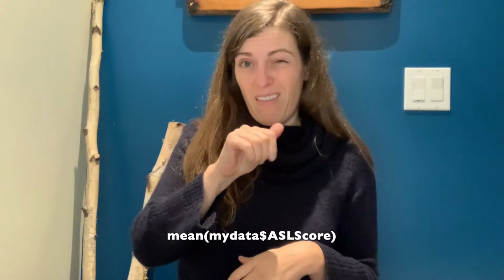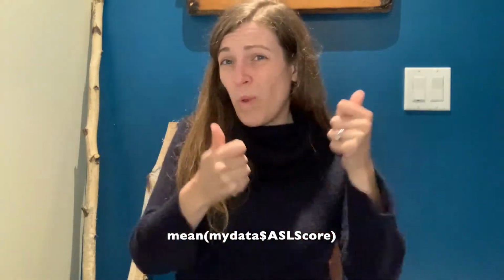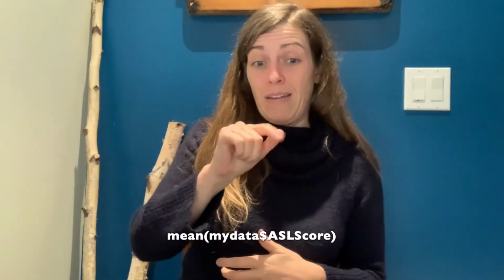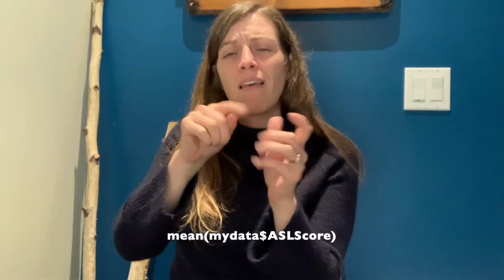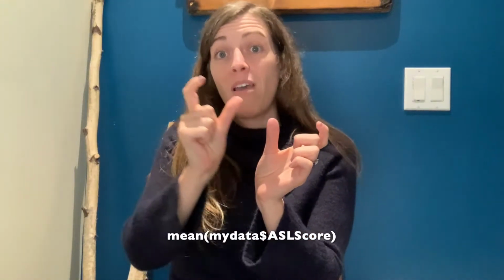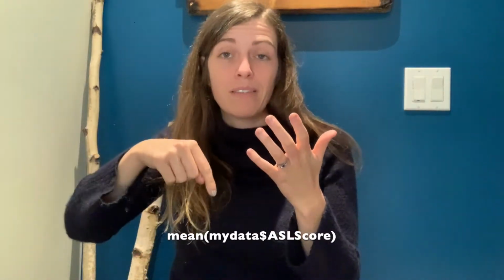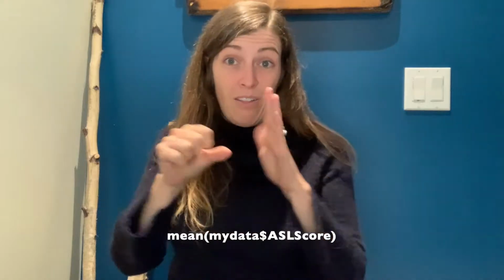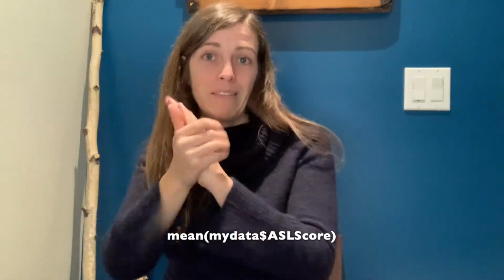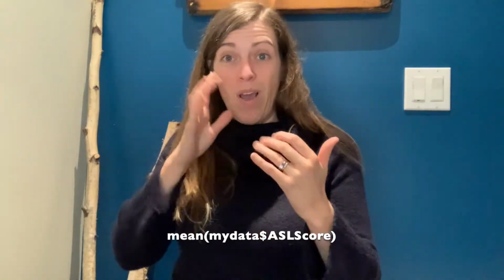So to refer to that column, I say it's in the data frame called my data, and then the dollar sign. And then the word after that is the column name. So the column name is ASL score, and that's going to tell it to calculate the mean over the column ASL score, which is in the data frame called my data.